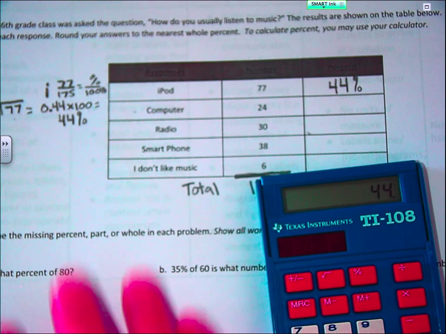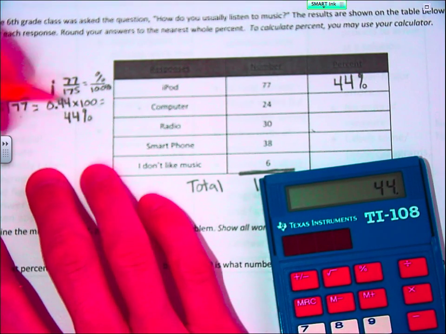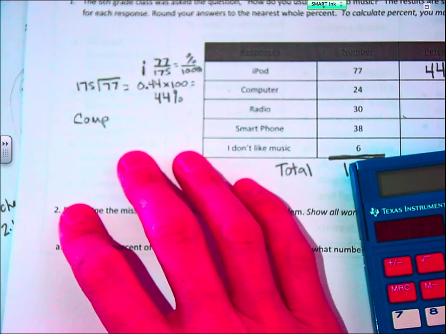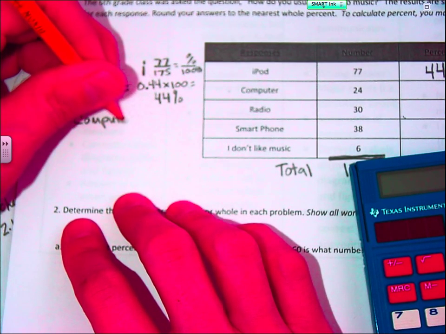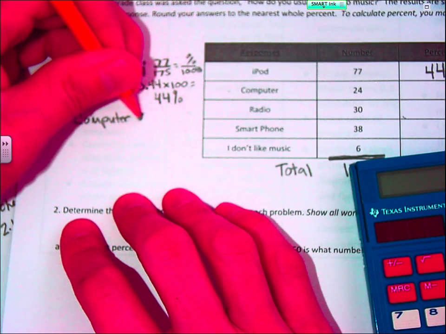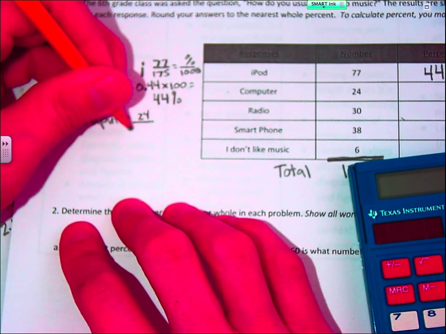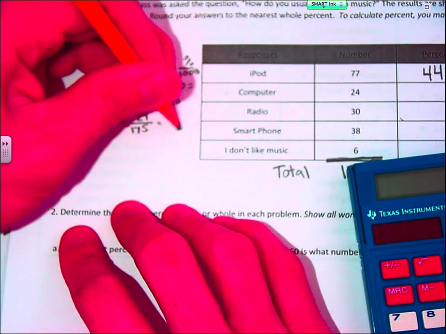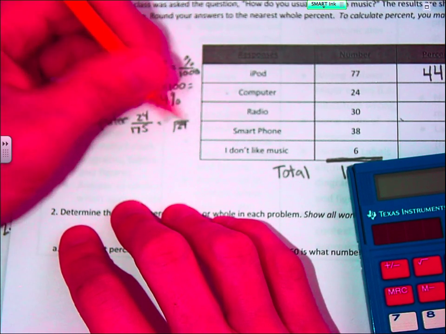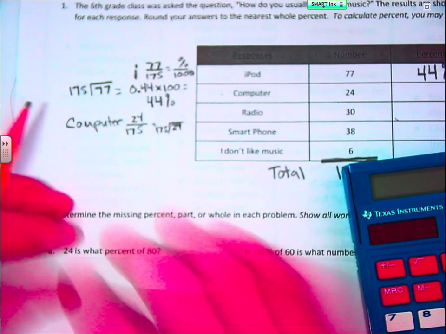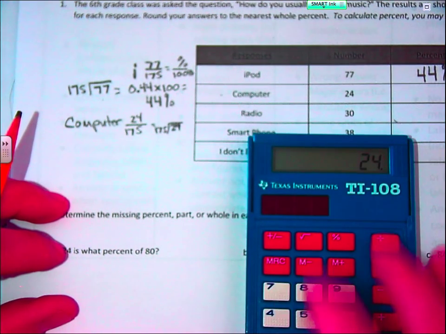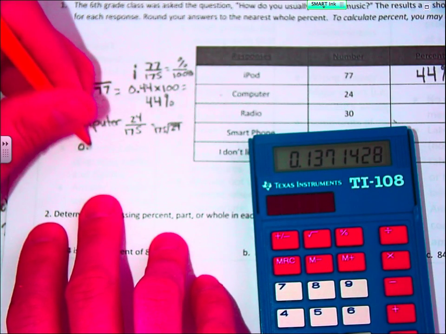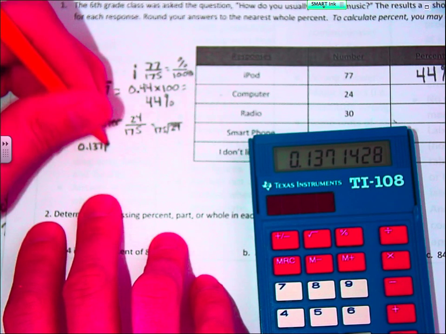Second one, computer. For the computer, I would take the part, 24 votes. I would take the whole, 175 students. I would show that I took 24 divided by 175. That gives me a big long decimal. I'll write it down.